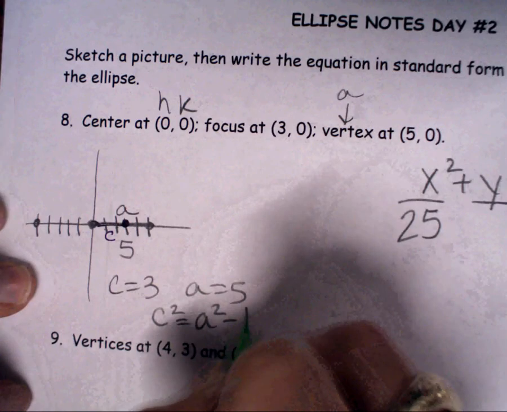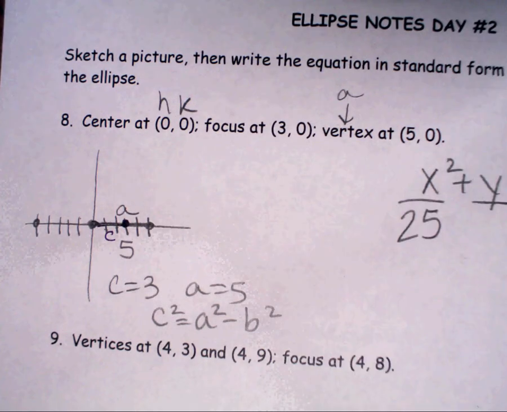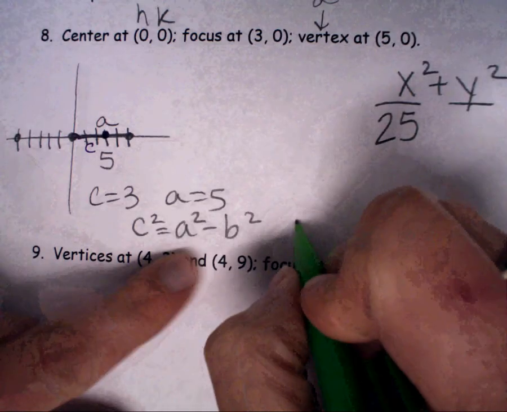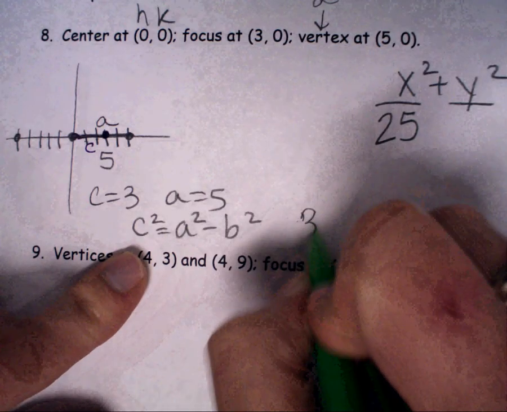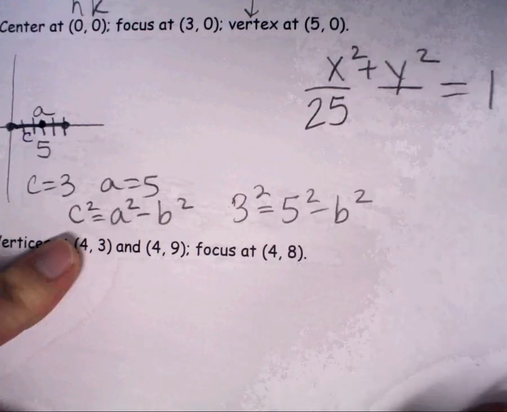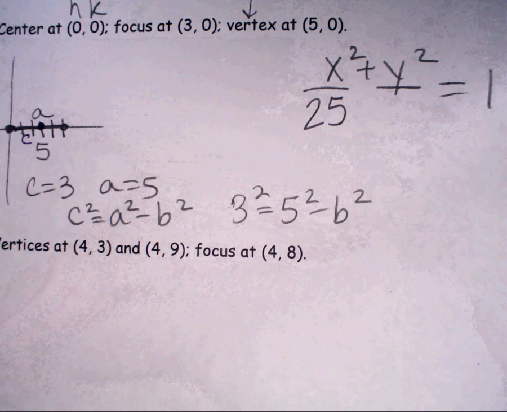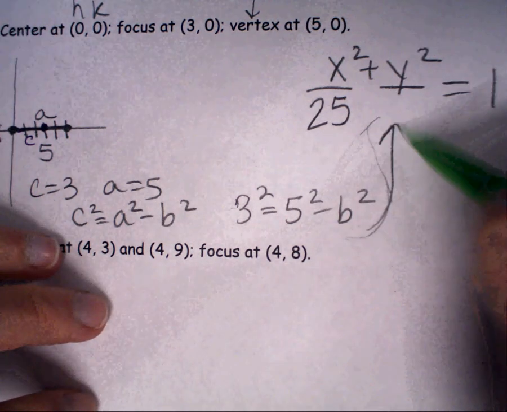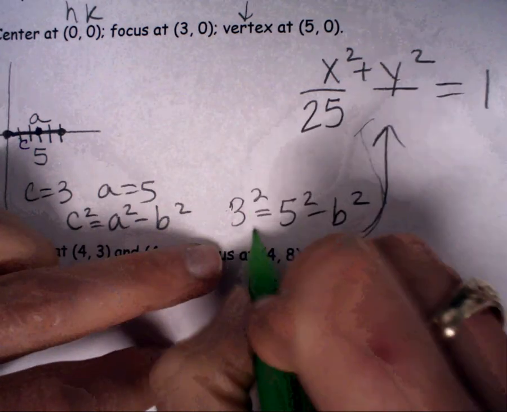What I'm going to do is take my A and C. So C is 3 squared equals 5 squared minus B squared. Okay, and I'm going to figure out what B squared is going to be, right there. So we got 9 equals 25 minus B squared.